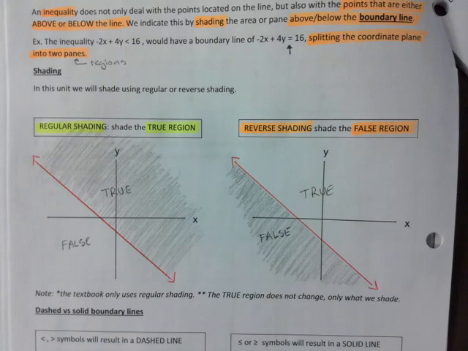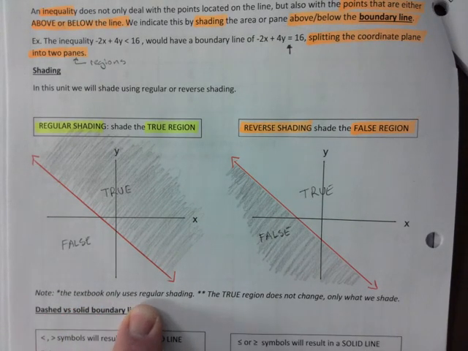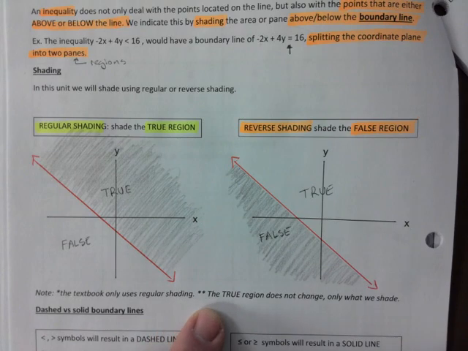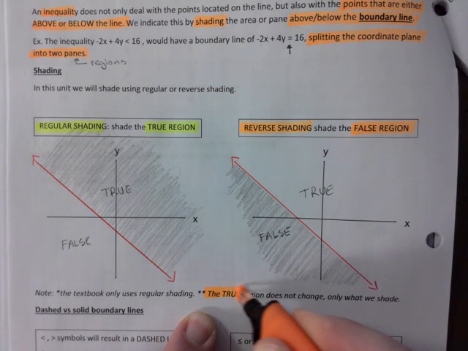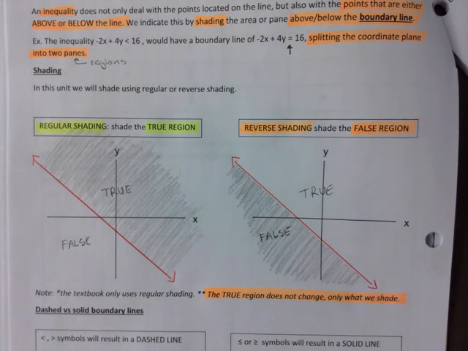However, I think it's important to note that the textbook, if you ever use the textbook, only uses regular shading. But remember that the true region does not change. Only what we shade will change.